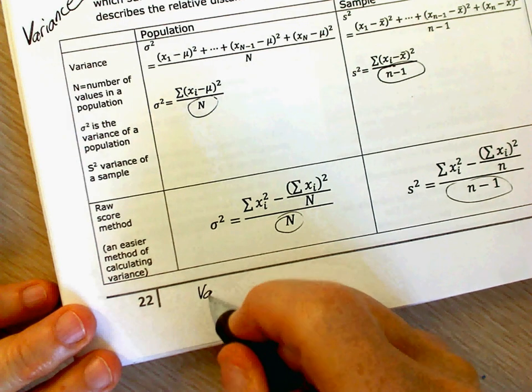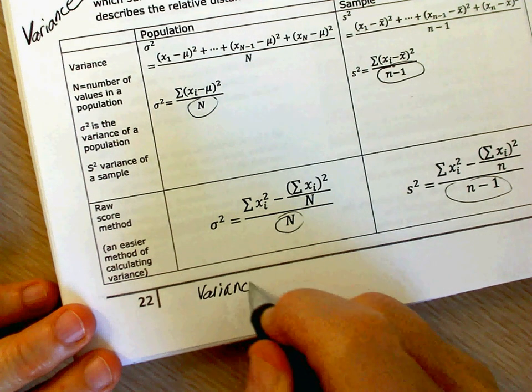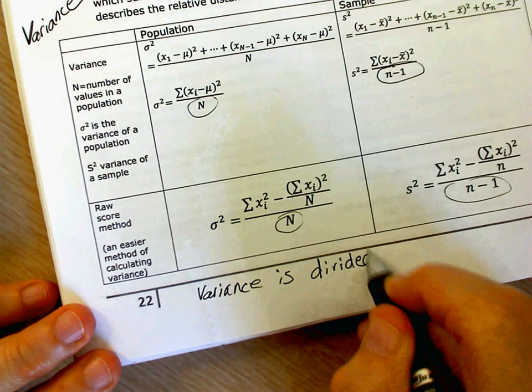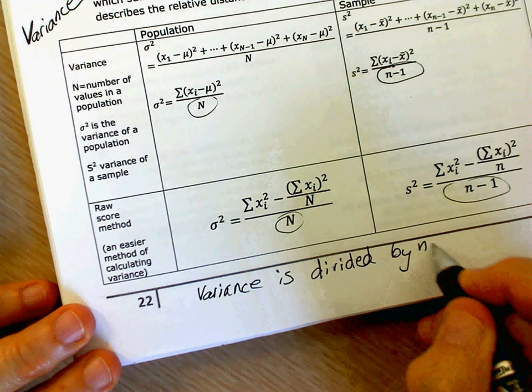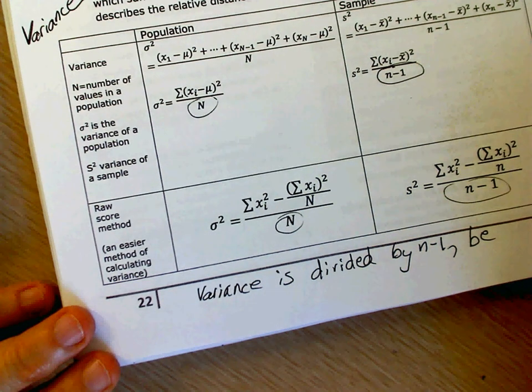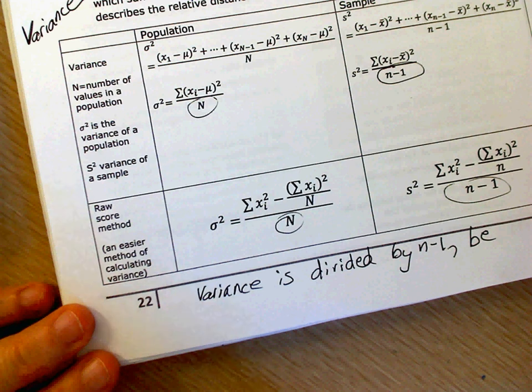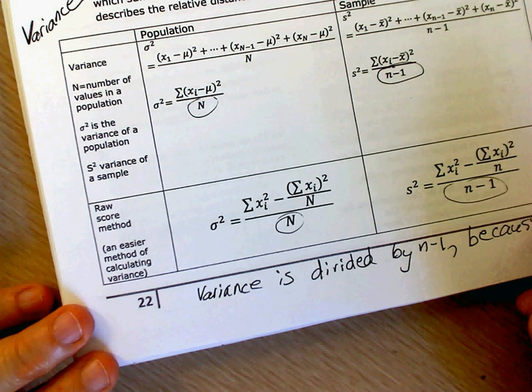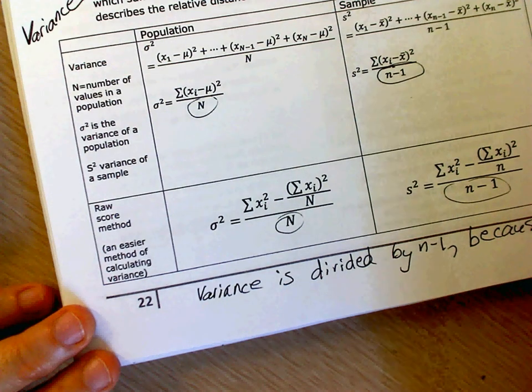Variance is divided by n minus 1 because it has something to do with degrees of freedom. Now this is for a sample.